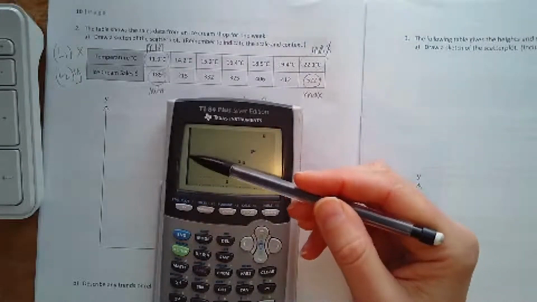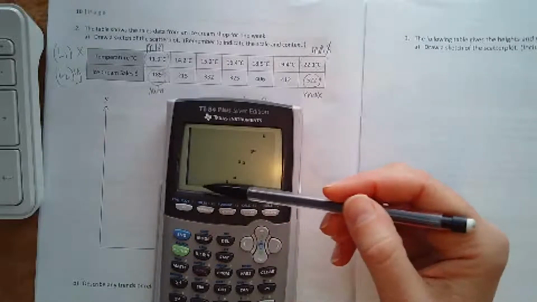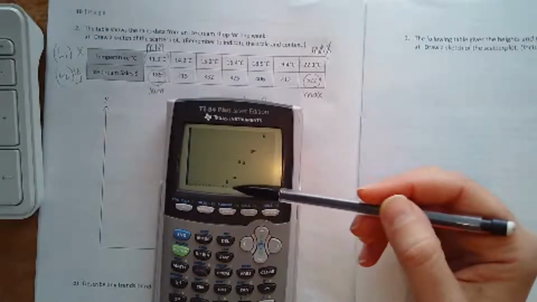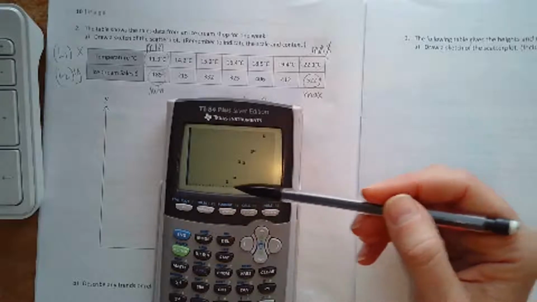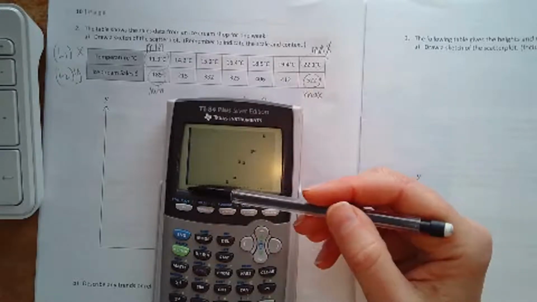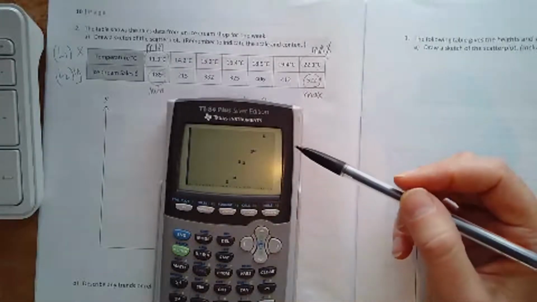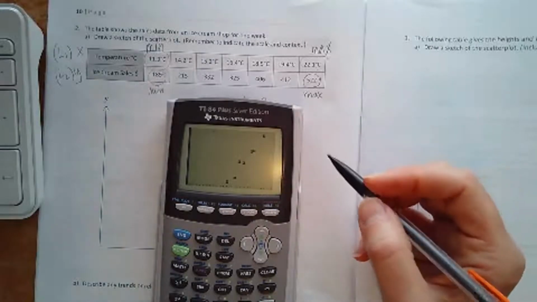Now notice this is a solid line, and this is not a solid line. This is indicating that your y-axis is not starting at 0. This is kind of like floating up.